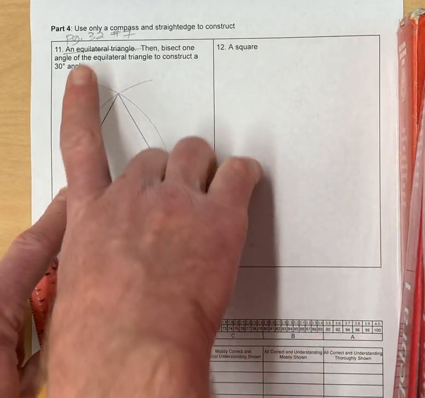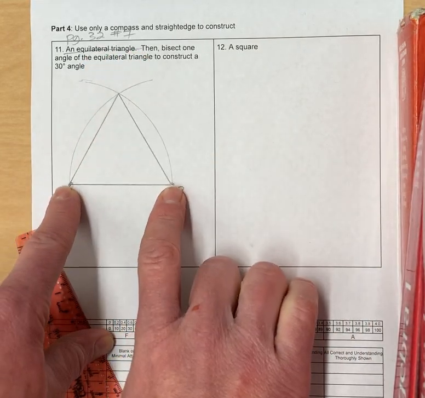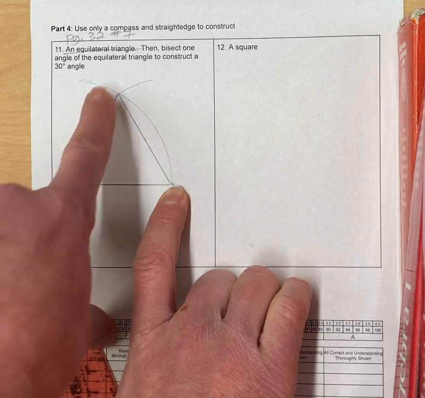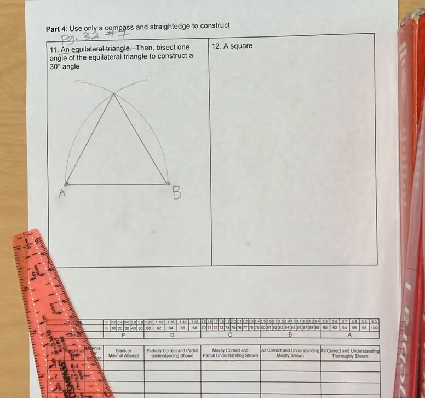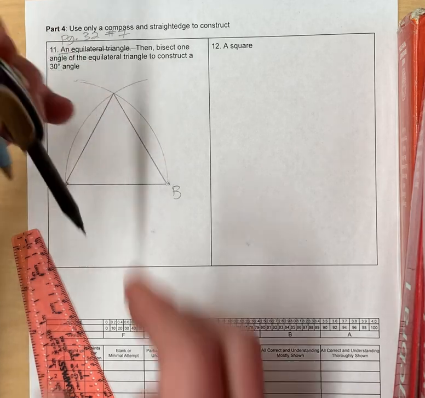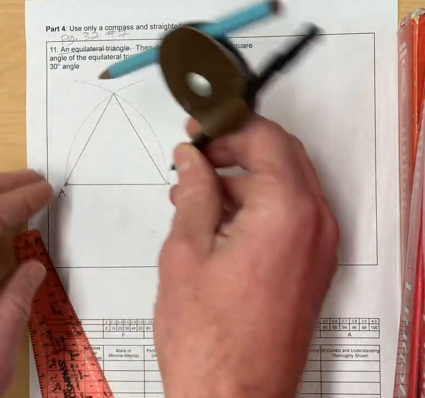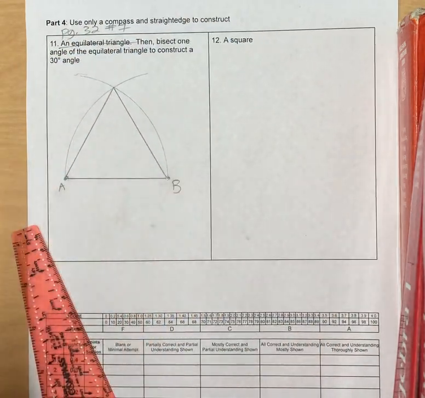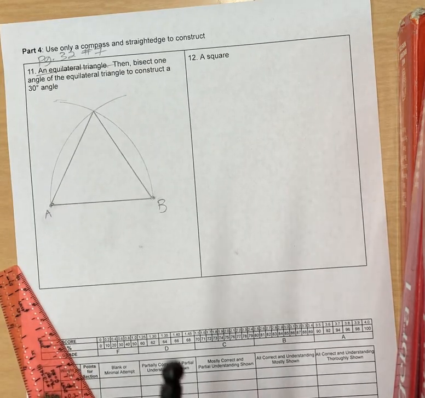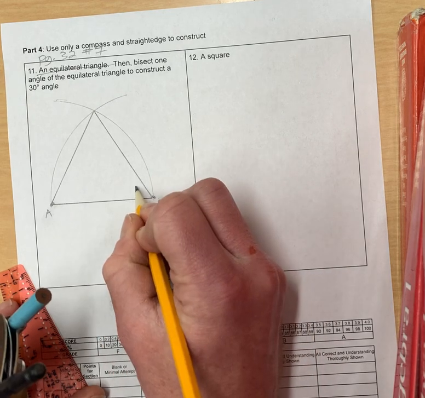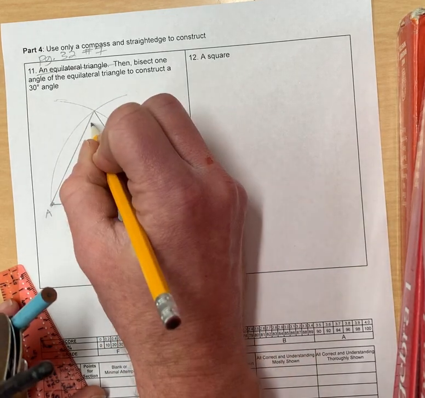And if you remembered page 32, number 7, you just had to construct a segment, perpendicularly bisect it, and then take that length of the segment and find a point that was that distance away on the perpendicular bisector from each endpoint. So anyways, we construct an equilateral triangle. Now we need to bisect one of the angles. So an equilateral triangle is made up of 3 60-degree angles as well.